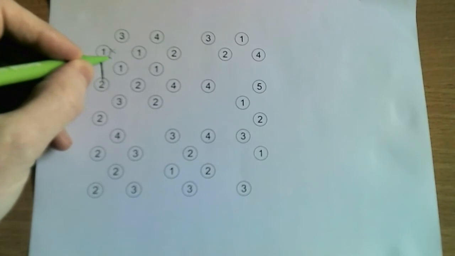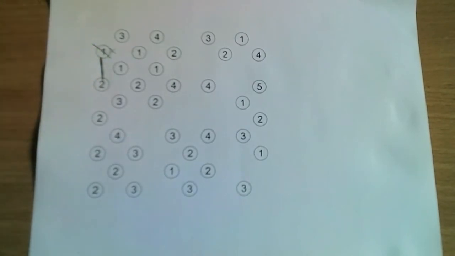Now one thing you might like to do is cross out an island once you've placed all its bridges. That's just to stop you accidentally placing too many bridges between islands, which is quite a common way of going wrong with these puzzles. And now I'm just going to look over the grid and look for other places where you can immediately place some bridges.